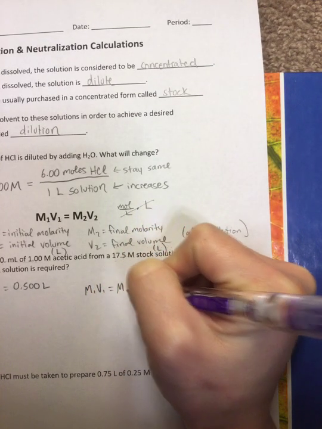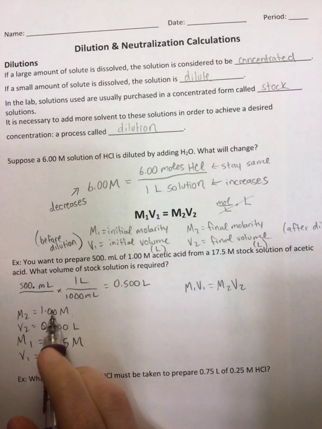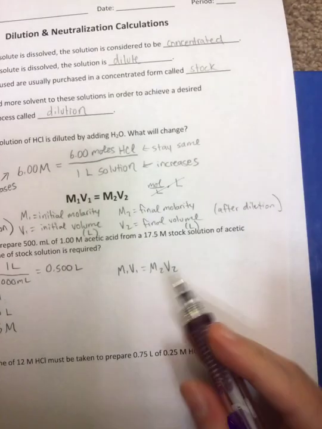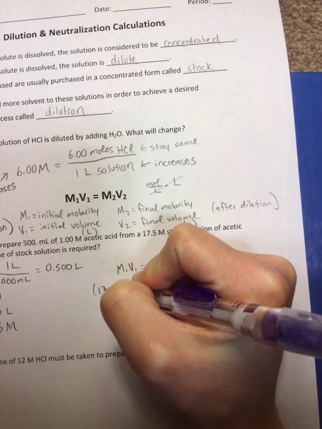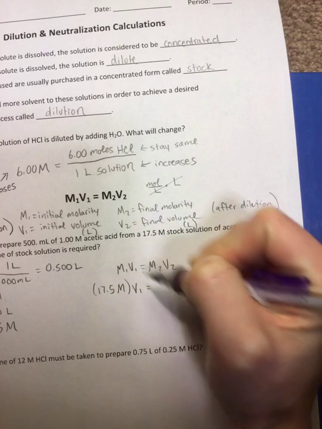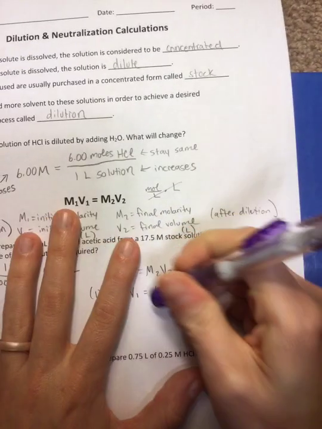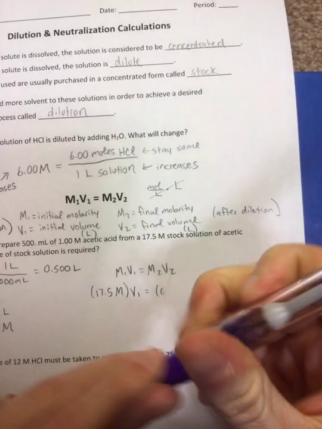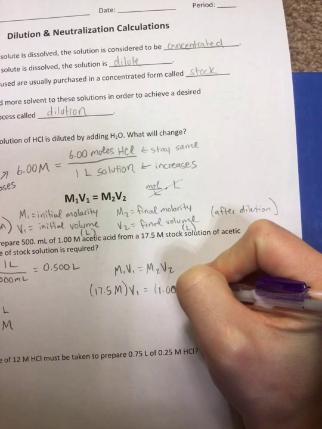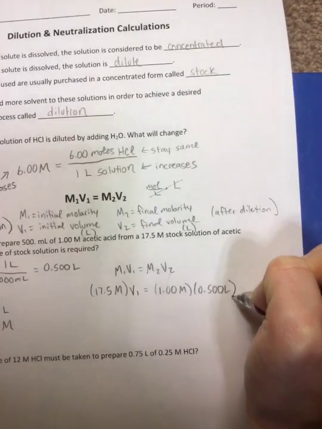M1V1 equals M2V2. Truthfully, of course, it really doesn't matter which set you put as the ones and which set you put as the twos, because you solve them the same either way. And then I'm going to plug it in. So I have 17.5 molar times V1 equals 1.00 molar times 0.500 liters.